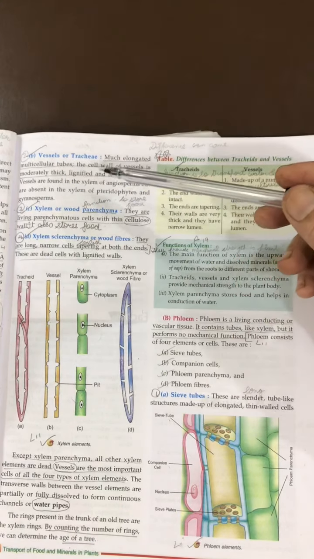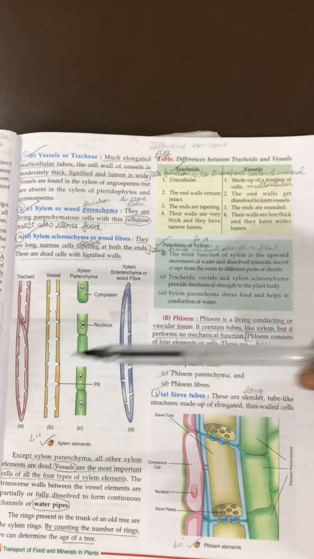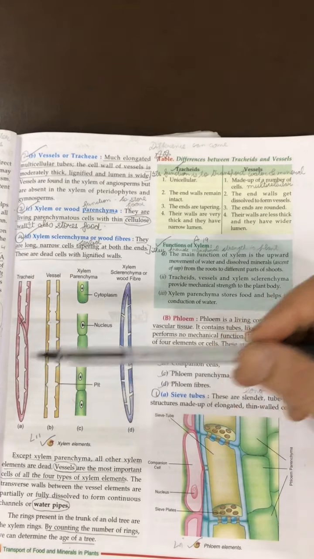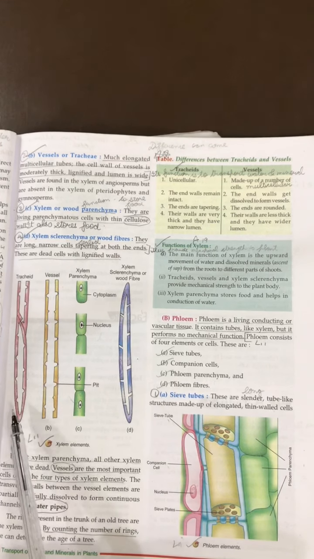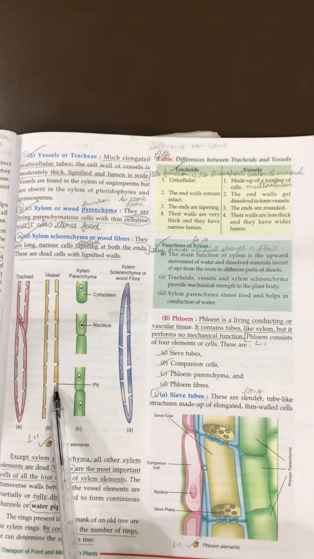And the vessels are found in the xylem of the angiosperms, but they are absent in the pteridophytes and gymnosperms. So tracheids are found in pteridophytes and gymnosperms, and the xylem vessels are found in angiosperms.